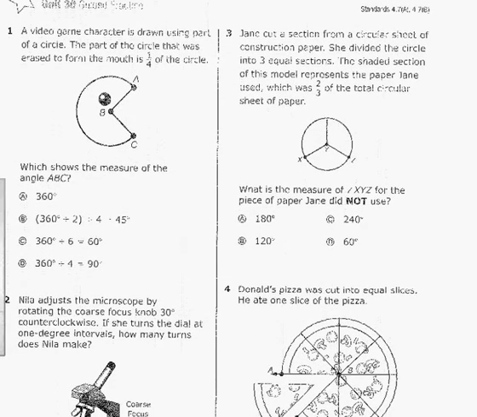Okay, you're going to look at problem number 1 of the guided practice. It says, a video game character is drawn using part of a circle. The part of the circle that was erased from the mouth is 1/4 of the circle. What is the measure of the angle ABC? So we're looking for angle ABC right here.